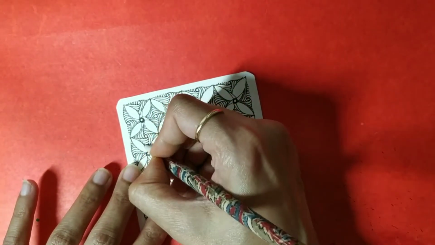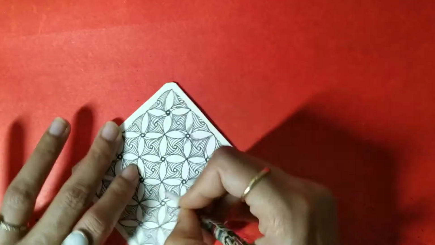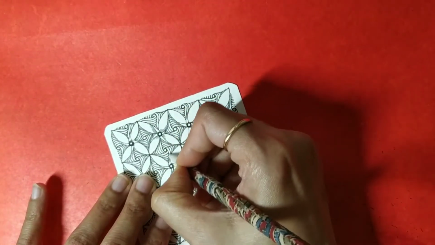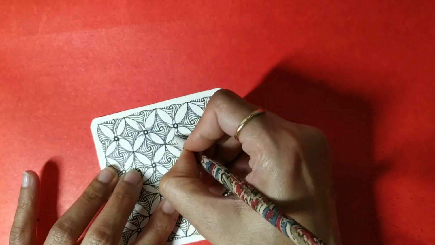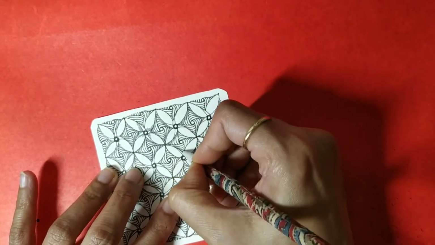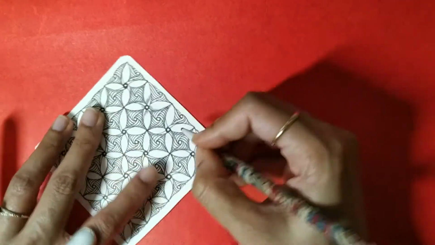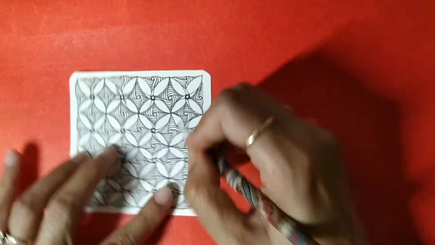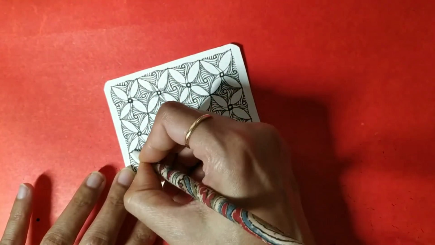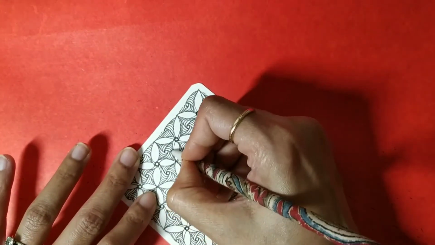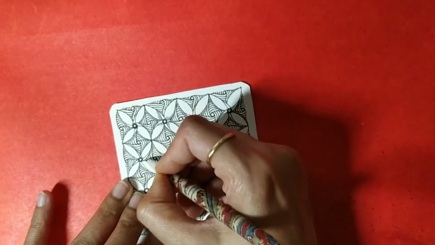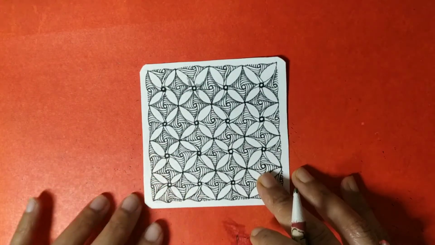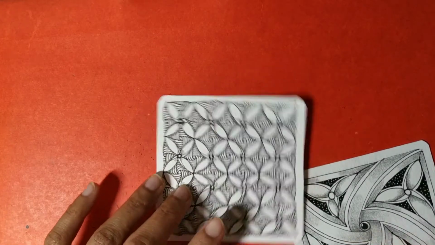So I am adding graphite inside like this. Okay. Thin line just on the corners so that I don't make the entire section gray. Just a thin line. Right, I'll do that and get back. So I have added graphite in all the sections.